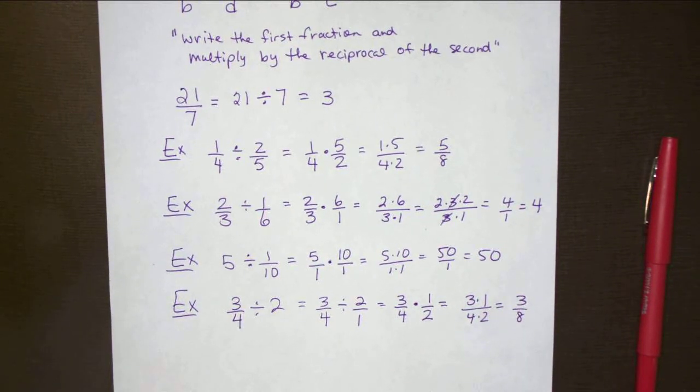Okay? Which one of these? I've written some different cases here. Which one do people screw up the most? The last one. Yeah. Usually the 2 ends up being multiplied instead, and they get 6 over 4. That happens a lot when you divide by a number that doesn't look like a fraction to start.